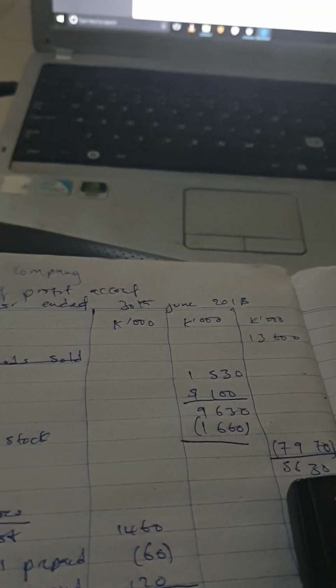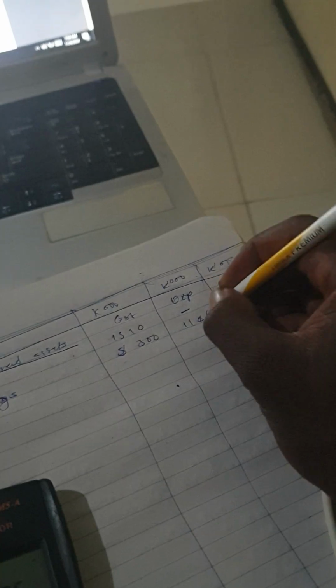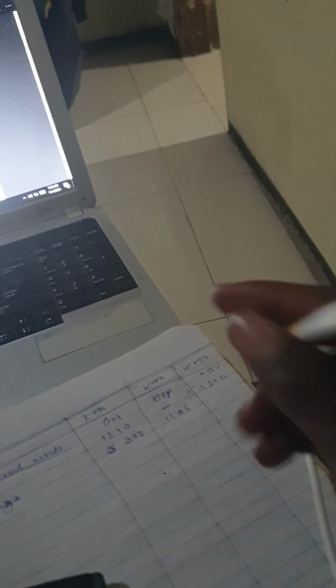So plus 1020, that is giving us 1186. 1186 minus the 8300, we have 7114 here.